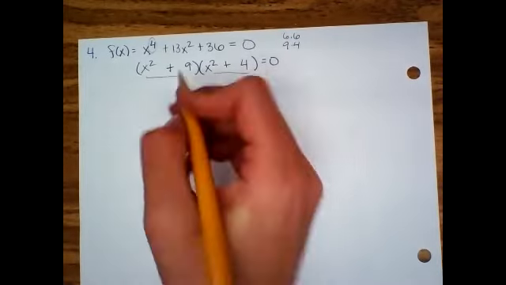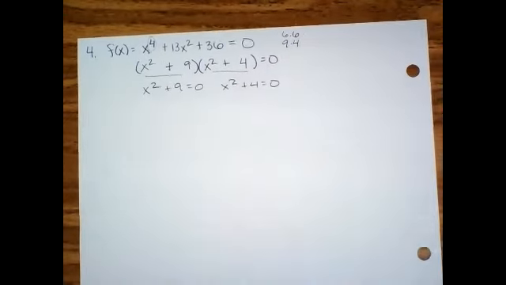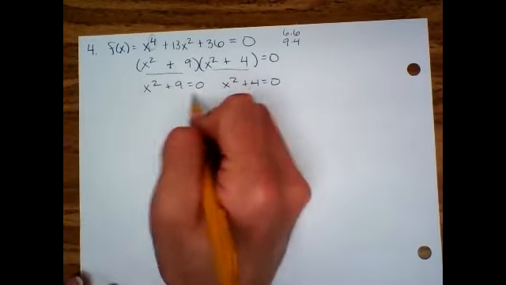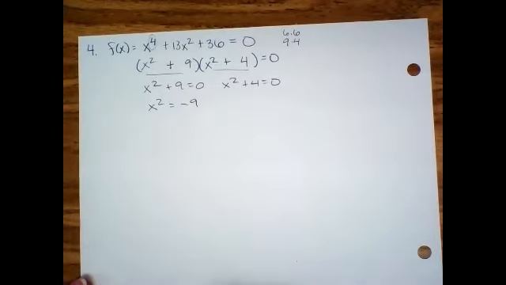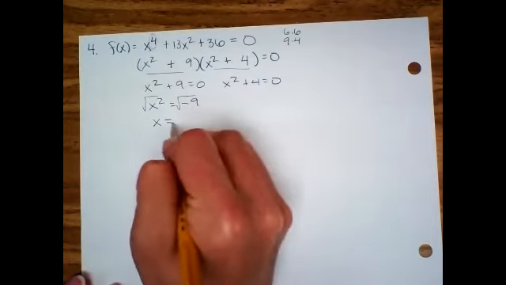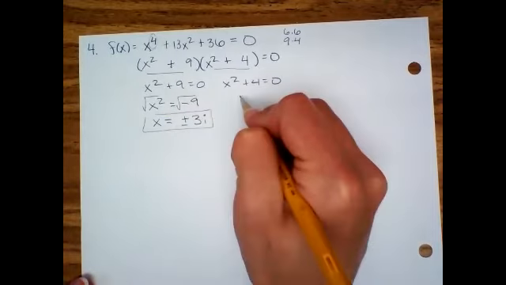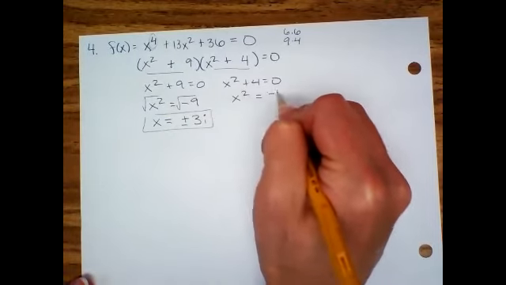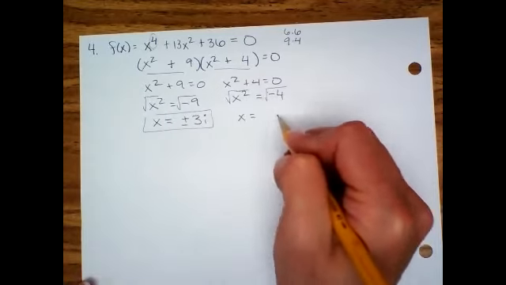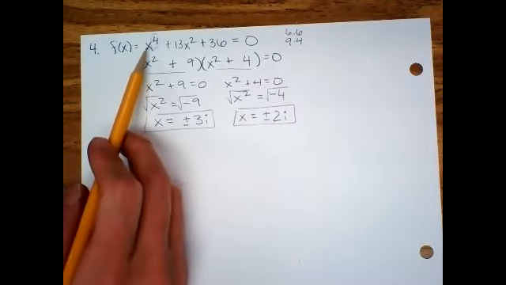And then what you're going to do is take each of those and make them equal 0 and solve to get your answers. For the first one, you would subtract 9 and then square root. So what do we get from that one? Plus and minus 3i, perfect. And then the other one, you're going to subtract 4 and square root, and that one will give us what? Plus and minus 2i. So they're all imaginary. And did we get 4?